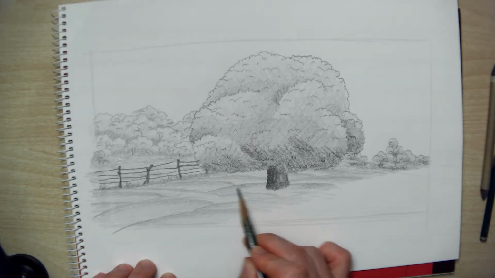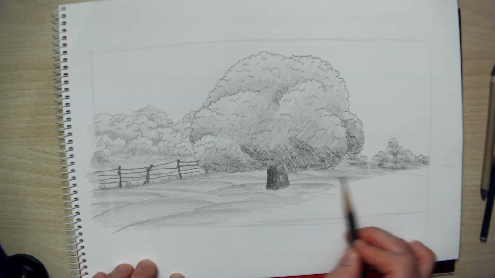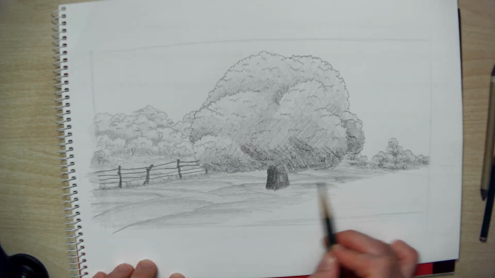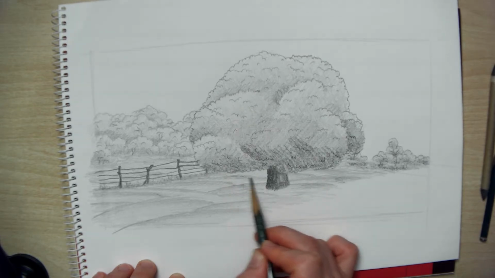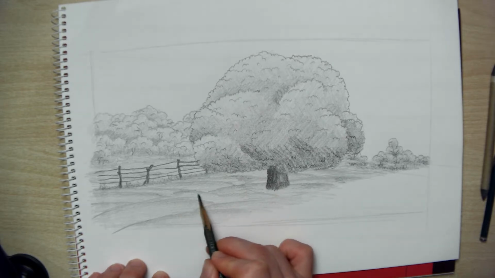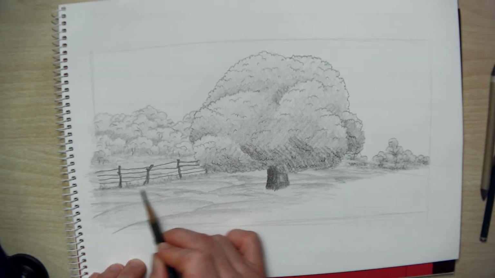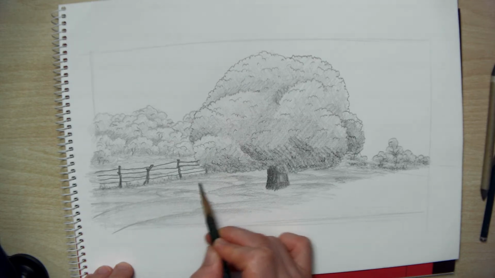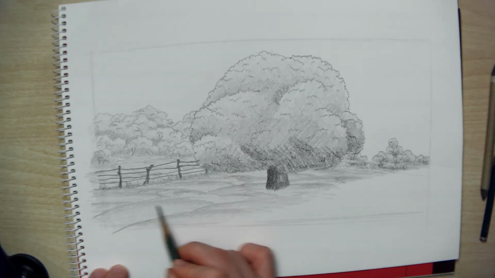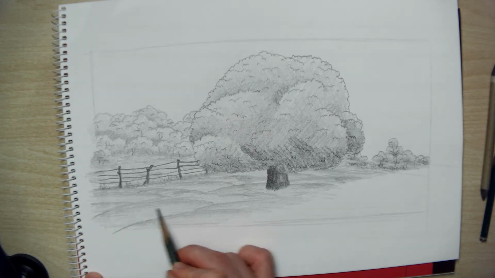I'll try and demonstrate it a little bit right here, but I don't want to get too much detail in here right now, since sometimes too much is too much. Well, too much is always too much. But what I want to say, I guess, is you can overdo it.